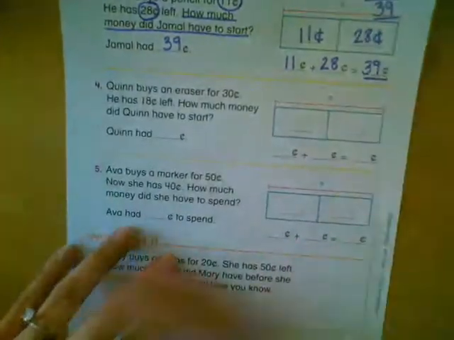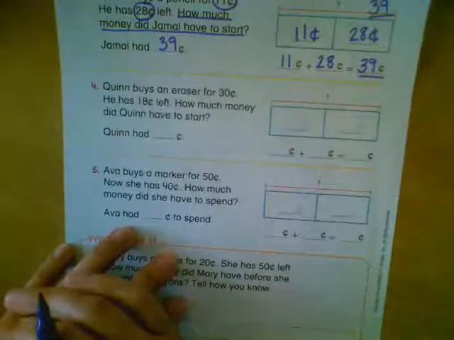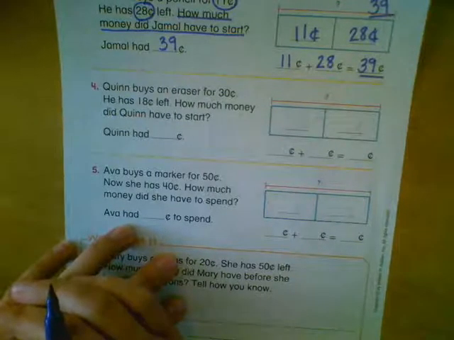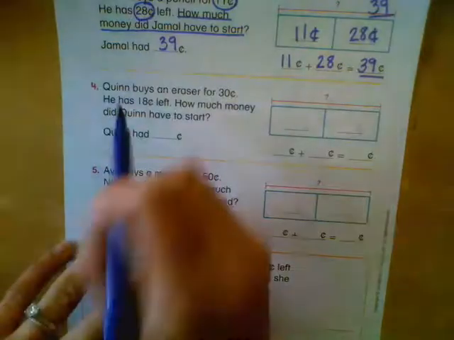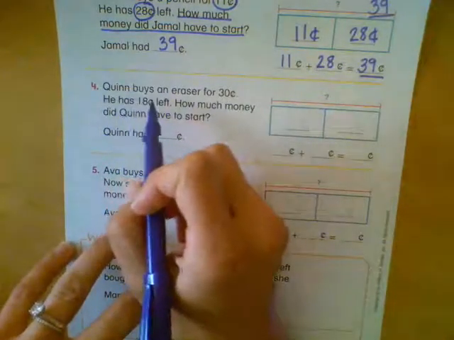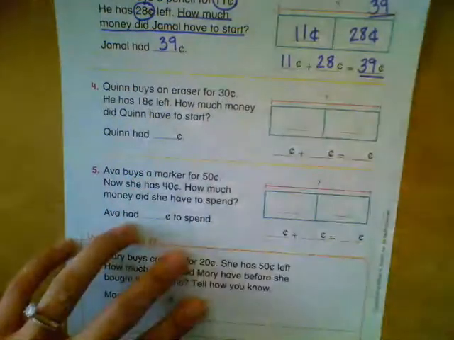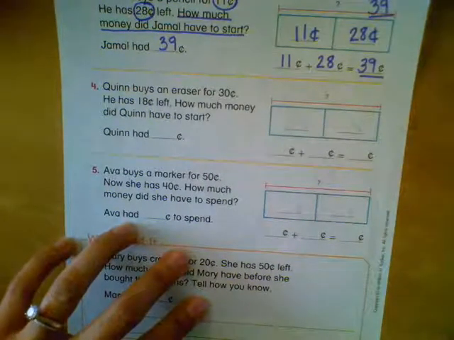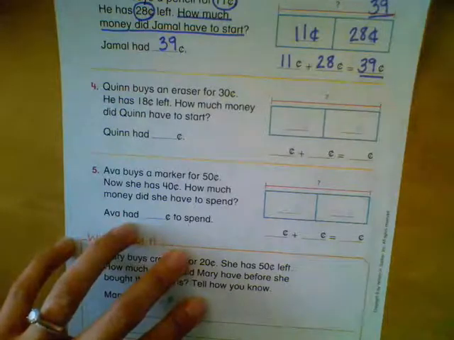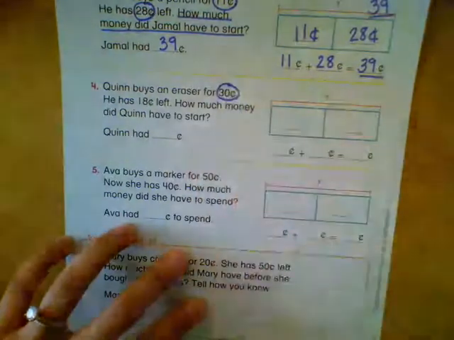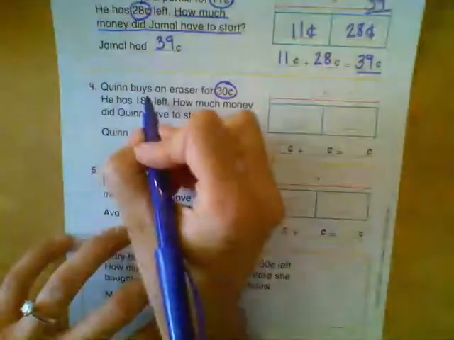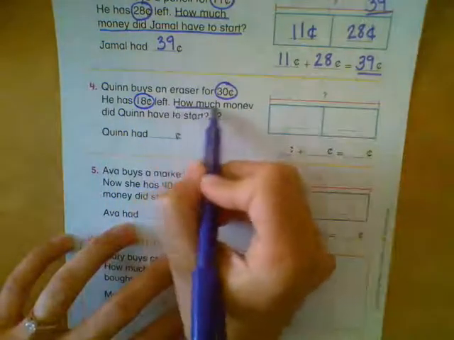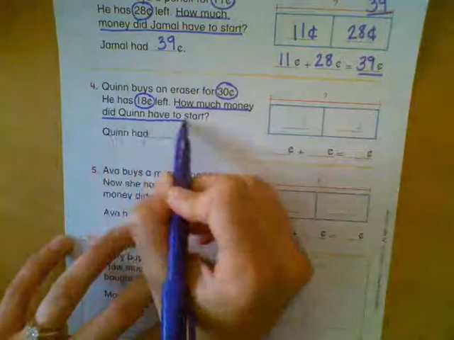Let's take a look at number 4. Who would like to walk me through this problem step by step? Go ahead, Blake. Oh, you got to read louder than that. We have friends at home trying to hear. Gwen buys an eraser for 30 cents. He has 18 cents left. How much money did Gwen have to start?